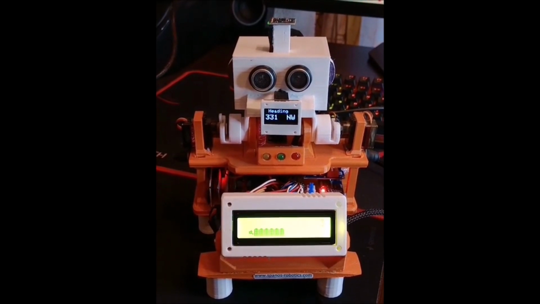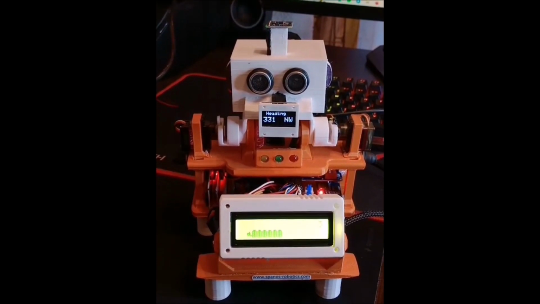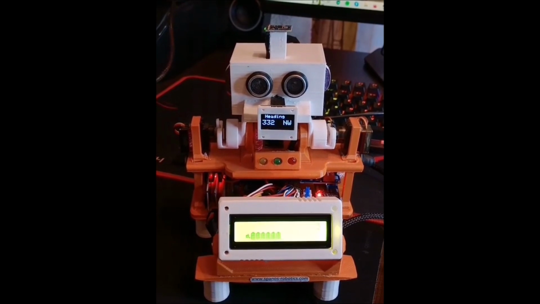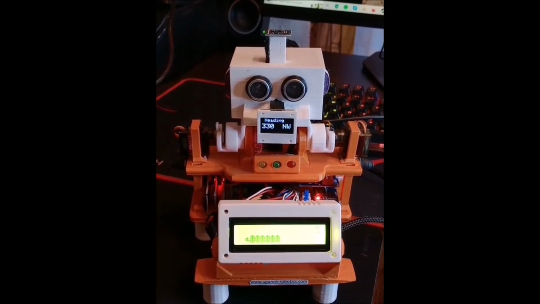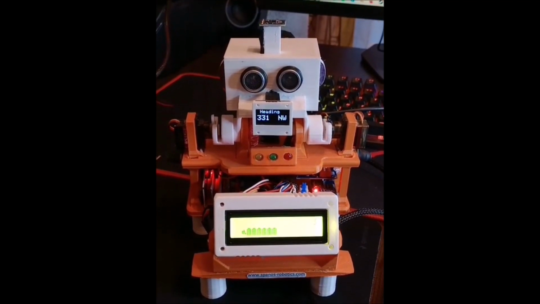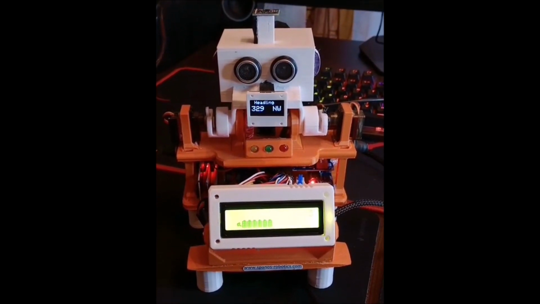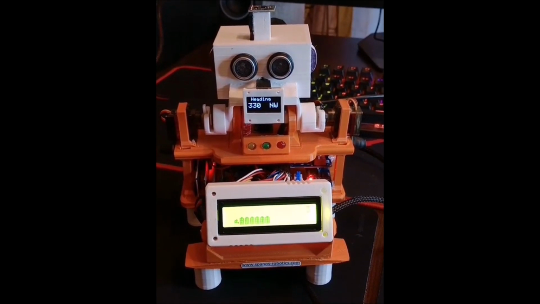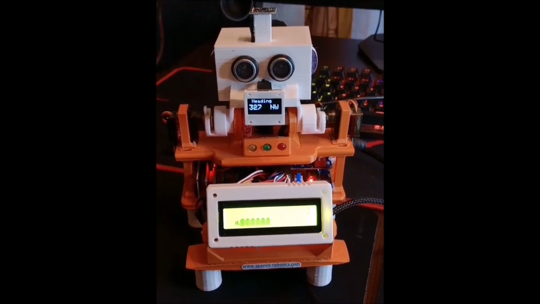Okay, now we are ready to make a demonstration of Robo's SD memory module abilities. First, I will address Robo with its name, so we start the procedure. Robo.